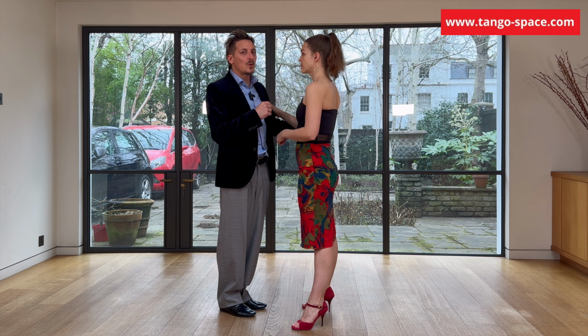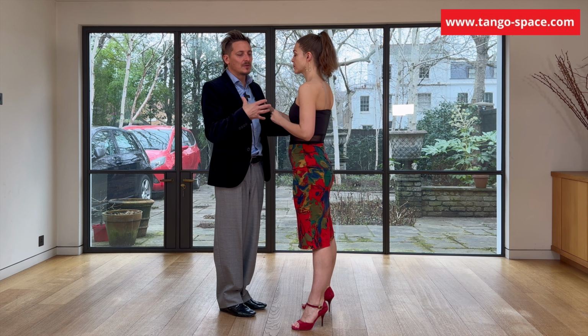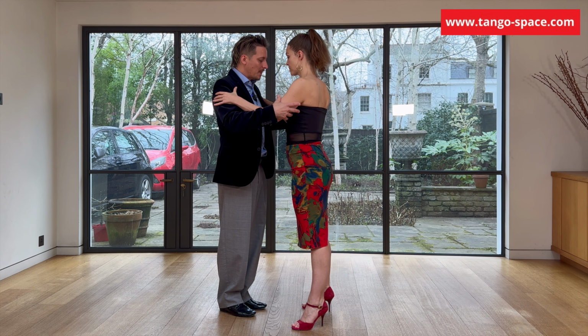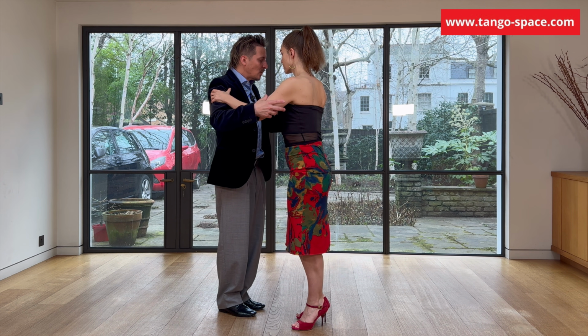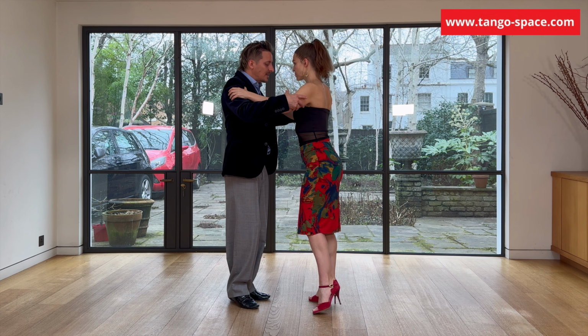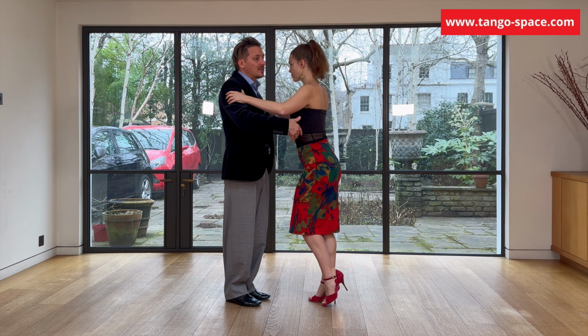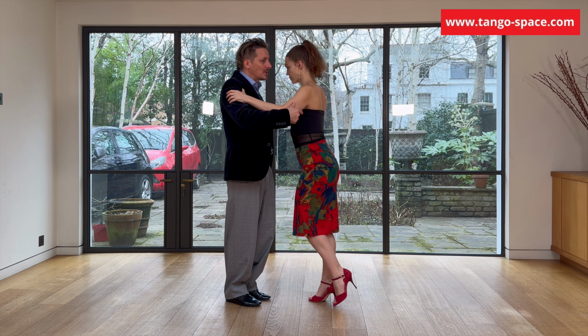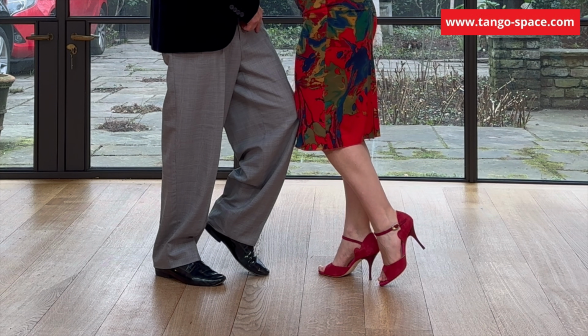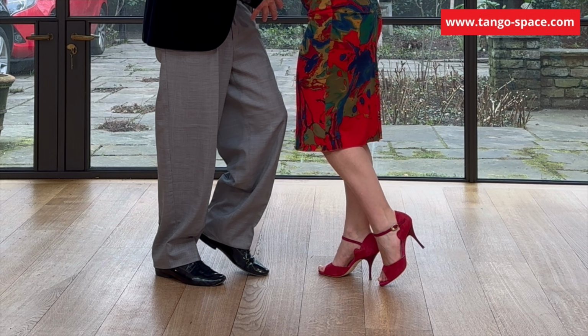And the idea of the walk is to walk always in close embrace. So that's one thing. And the other thing is that the follower is not creating the space. So when the leader starts walking in cross system, the leader touches the leg of the follower because the follower is not creating the space.